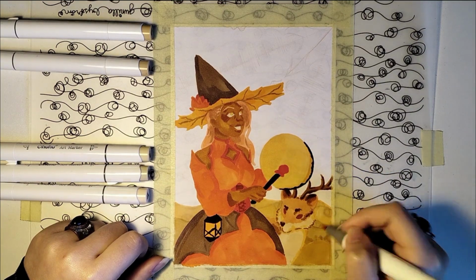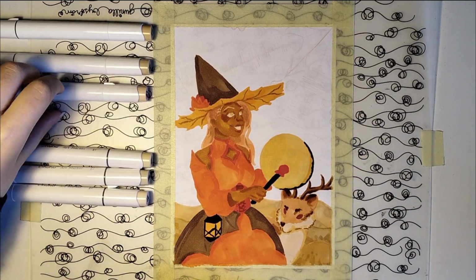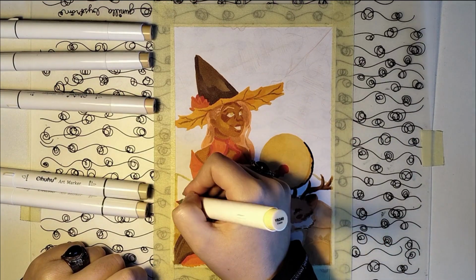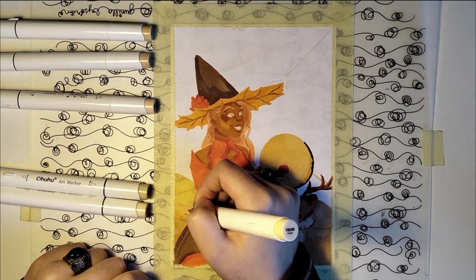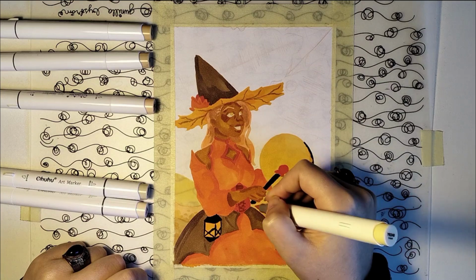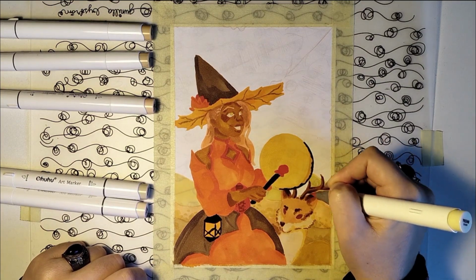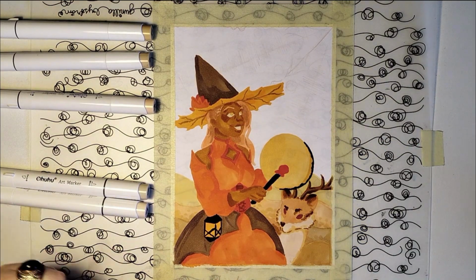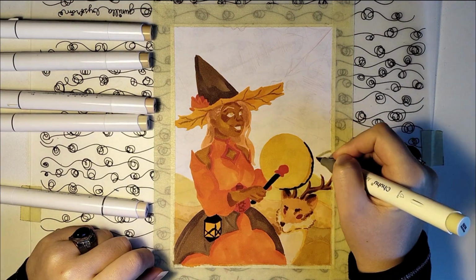For the bottom of the background, I used a lot of different light shades to make these shapes, and basically it's abstract sand dunes.